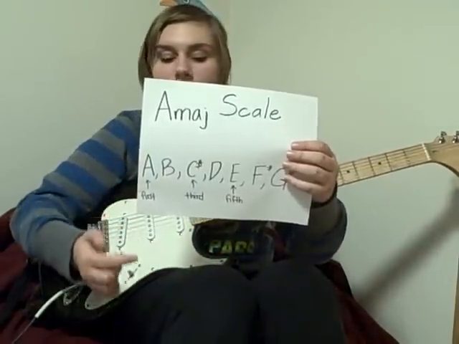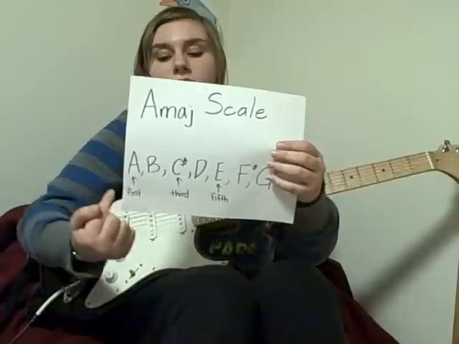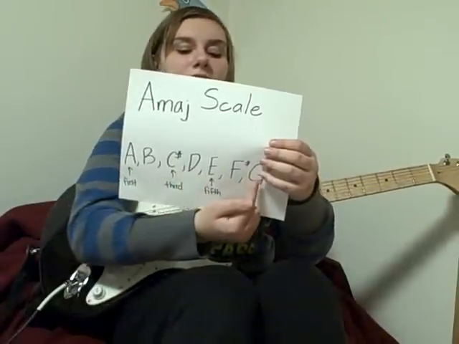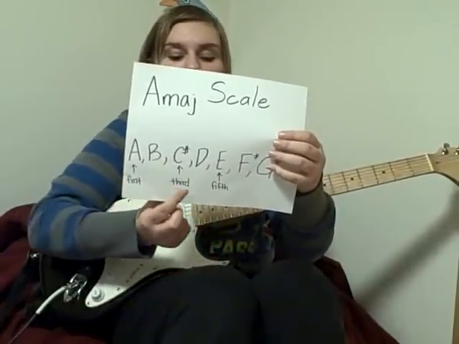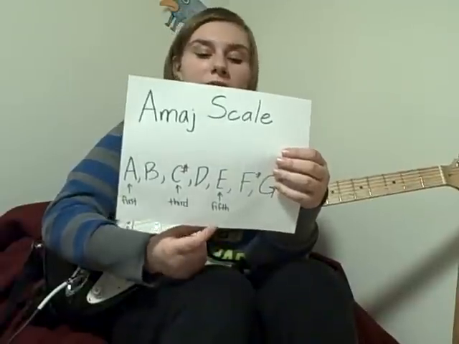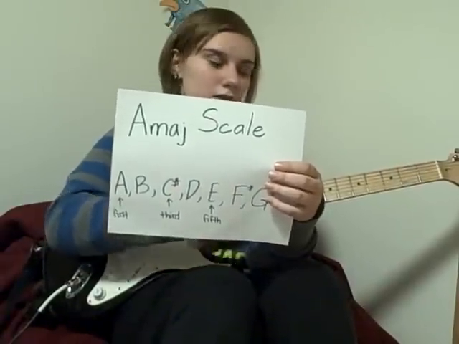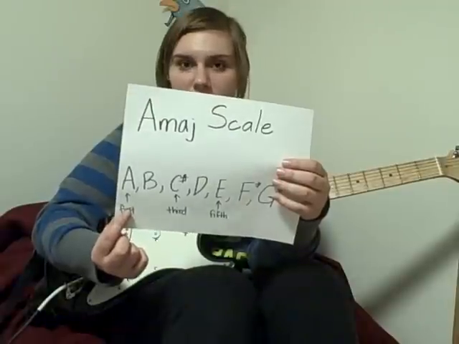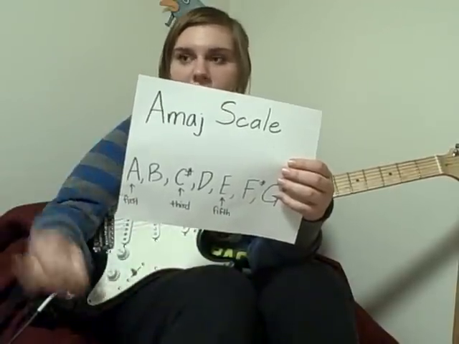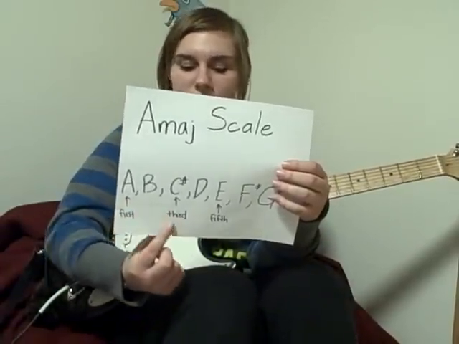And then your A is your 1st. See, when you write it out, so 1st, 2nd, 3rd, 4th, 5th, 6th, 7th. But right now you're just worrying about the 1st, 3rd, and 5th. So when you're trying to learn your other chords, you might want to write out every scale, so you can be like, oh, well, here's the 1st, 3rd, and 5th.